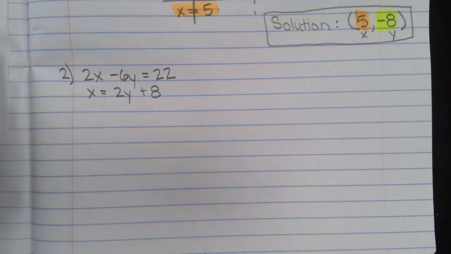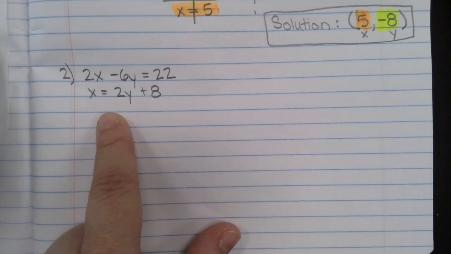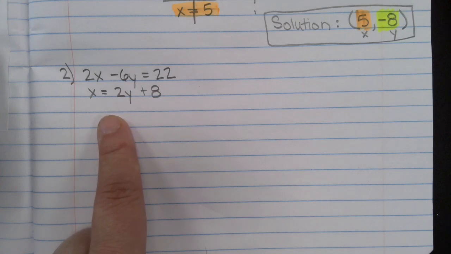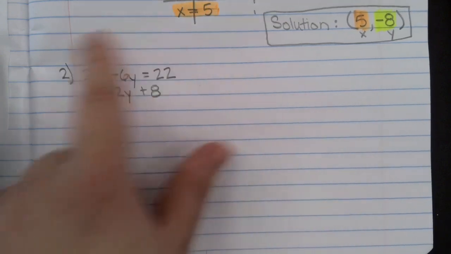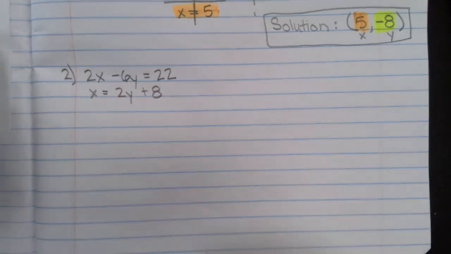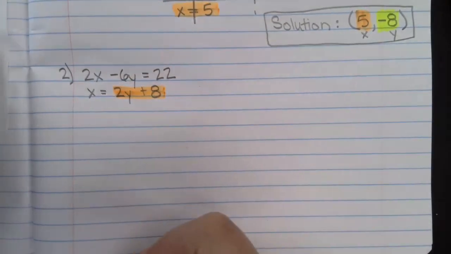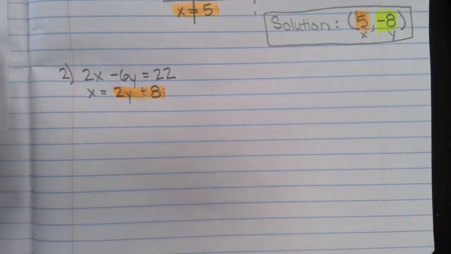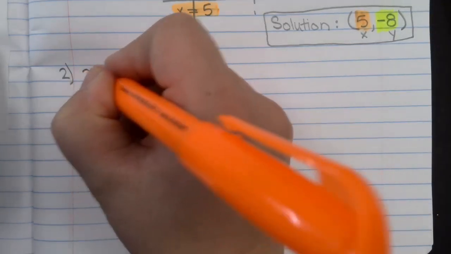All right, so on this one, do I have something I can replace for the y or something I can replace for the x? Do we know what y is equal to or do we know what x is equal to? Where do you see an equals? Oh, it is x. Sometimes we can let other people explain it too. All right, so x equals 2y plus 8, and we're going to throw that in for this x here.